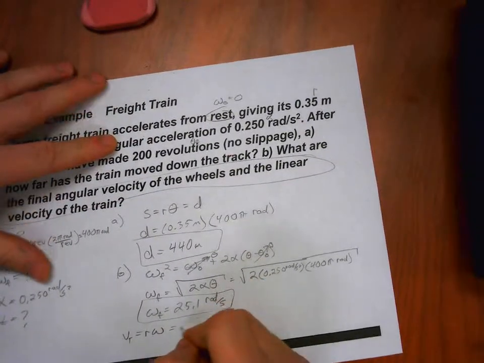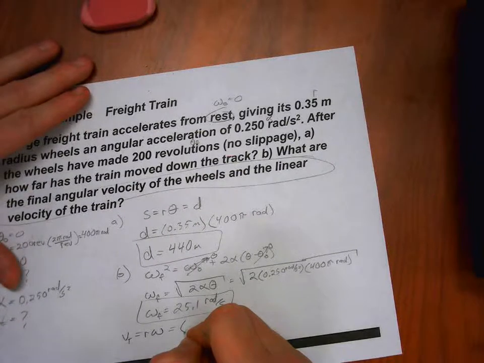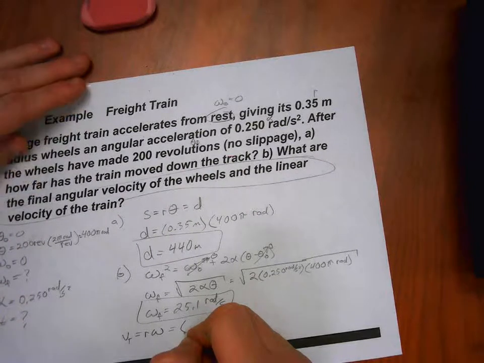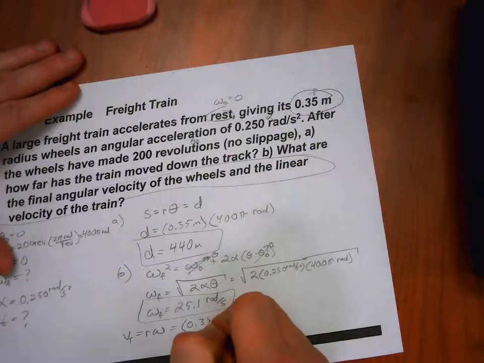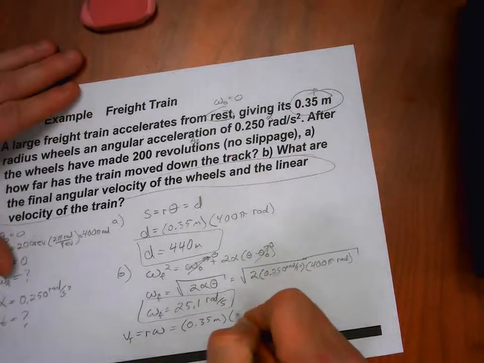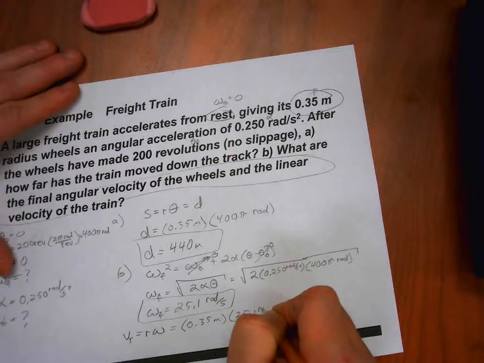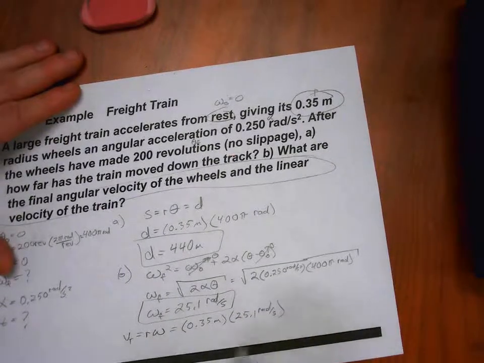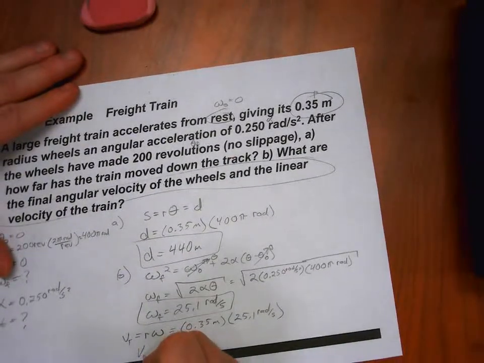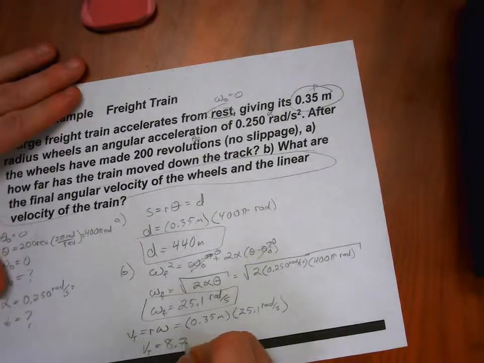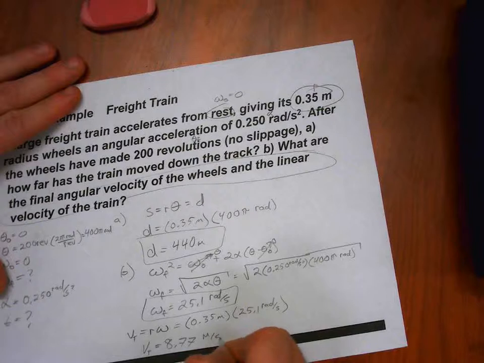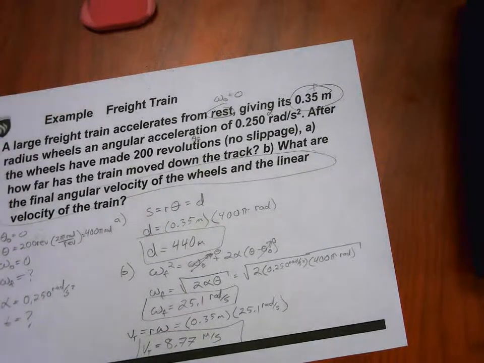So this equals, what is the radius? Okay, 0.35 meters times 25.1 radians per second. That is going to bring us to 8.77 meters per second. That is the linear velocity of the train, because that's the linear velocity of the wheels.